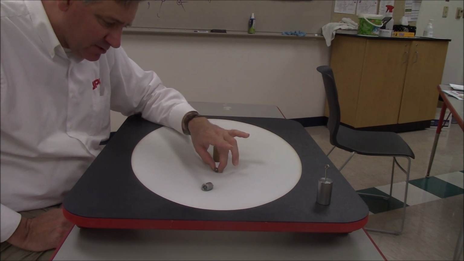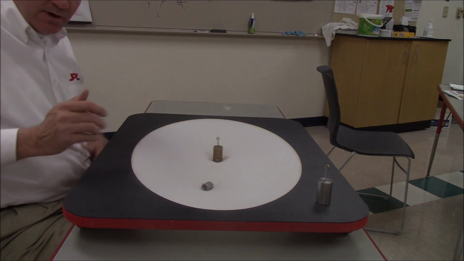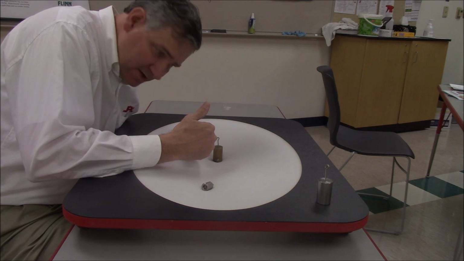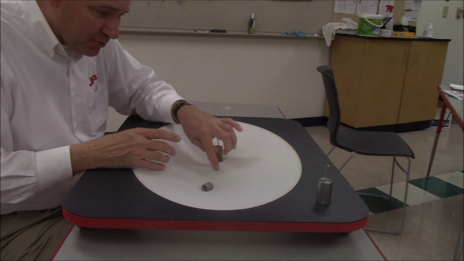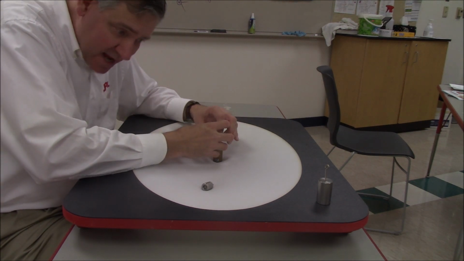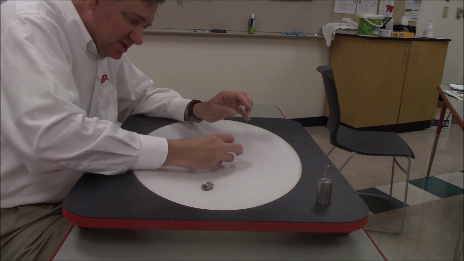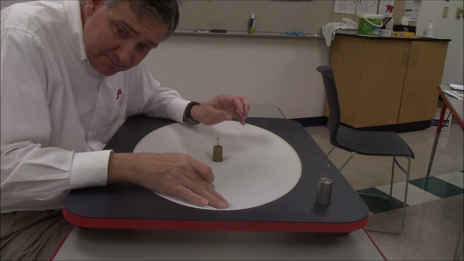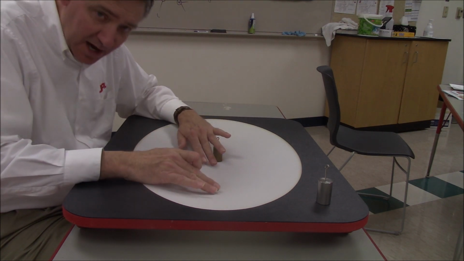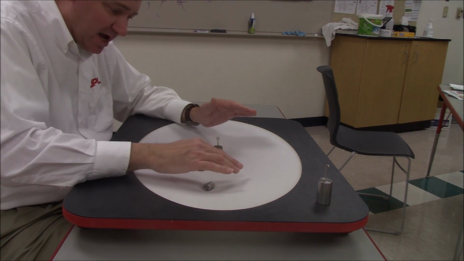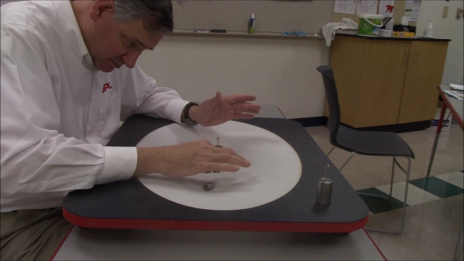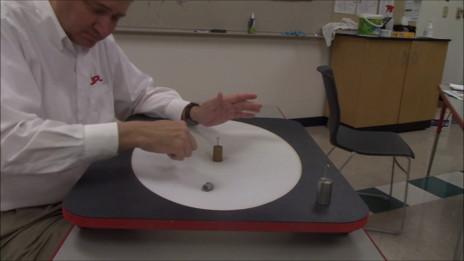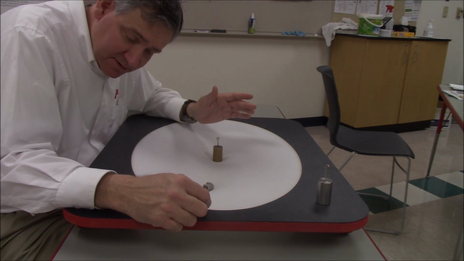If I just put it right there, it's going to fall back towards the Earth. Because the Earth is more massive, the net force is going to be pulling it back towards the Earth. The moon is pulling on it, but not enough to make it go in that direction. Now, if I get too close to the moon and let go of it, then it accelerates to the moon.